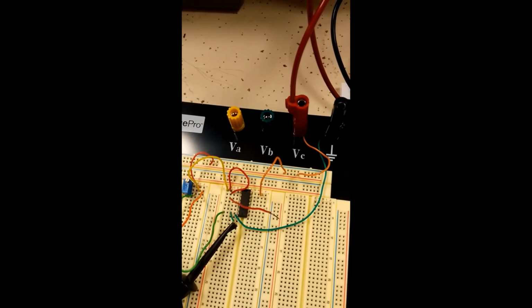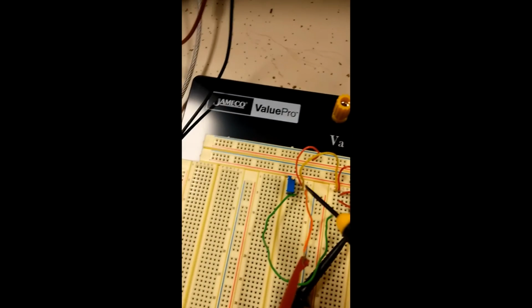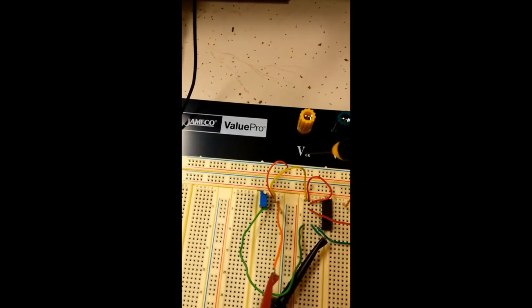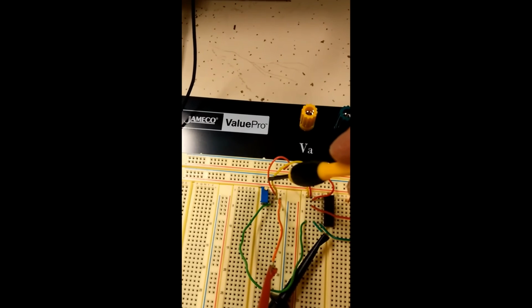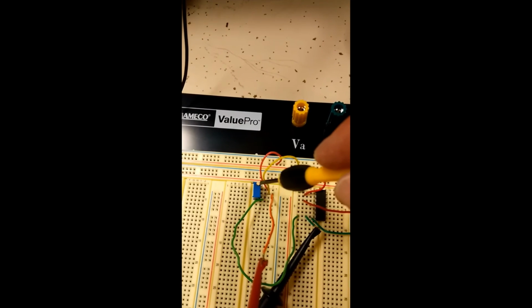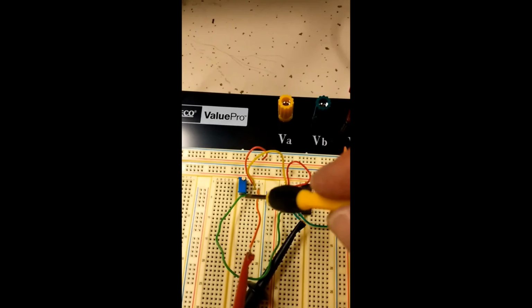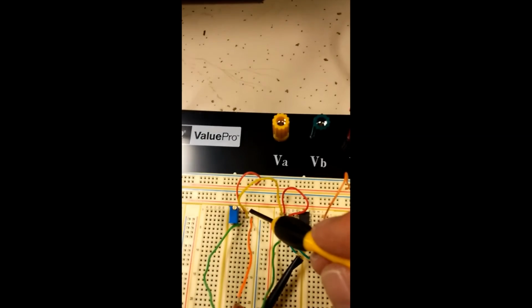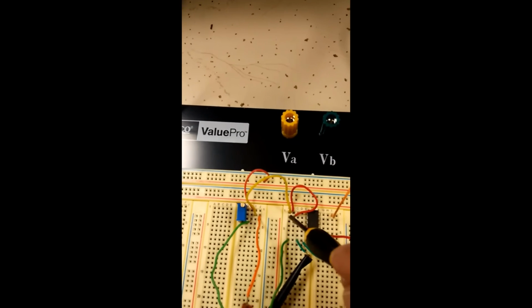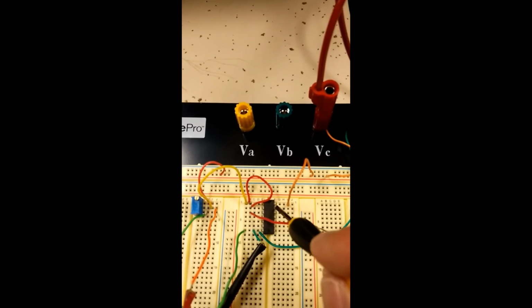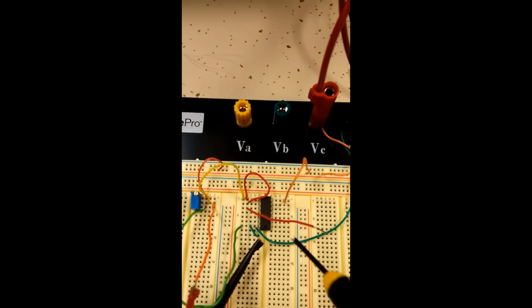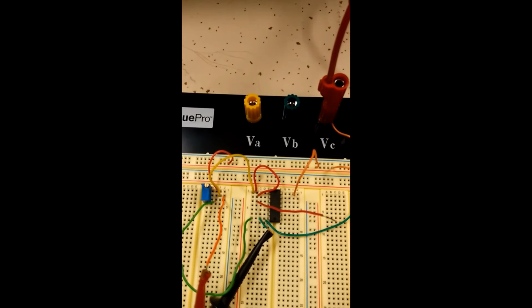So the instructions say that you need to have this pot, and then feed this 5 volts to the resistor, and then the wiper is to the input of the NAND gate. Actually, it's NAND gate inverter.